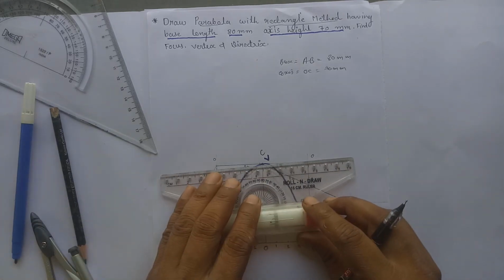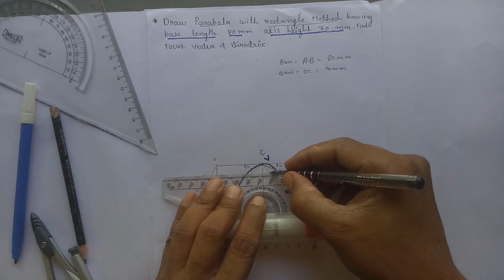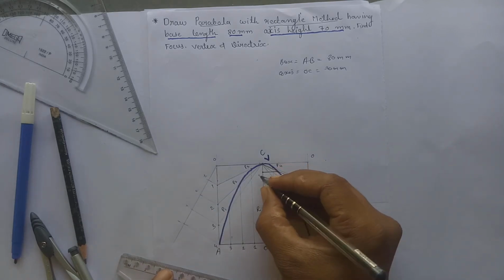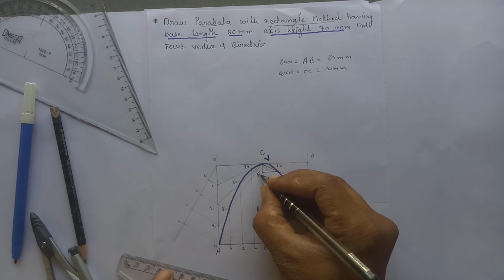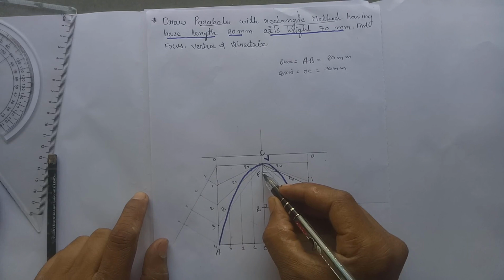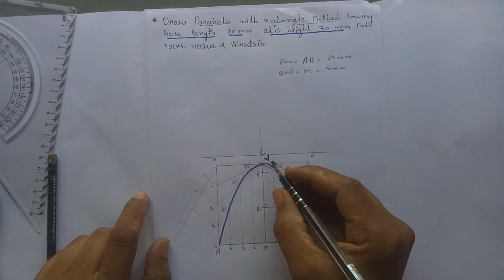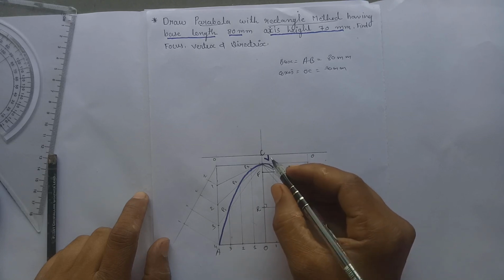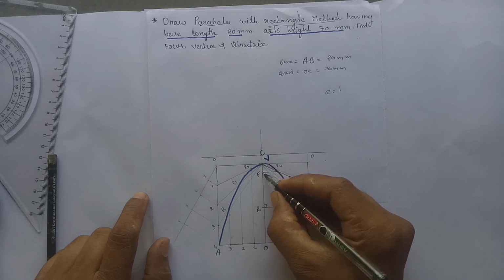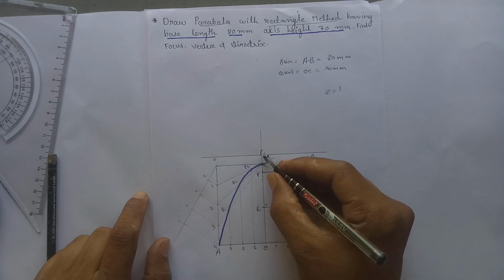Mark that point and draw a line parallel to the base from that particular point. That line will intersect the axis at the focus point. So this point will be the focus point. Now this curve is the parabola, and we all know that in the parabola, the eccentricity ratio e is equal to 1, so the distance of focus to vertex is equal to the distance of vertex to directrix. Both distances will remain the same.